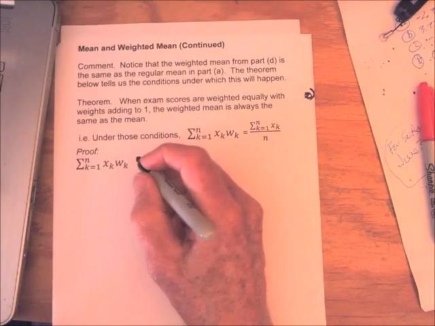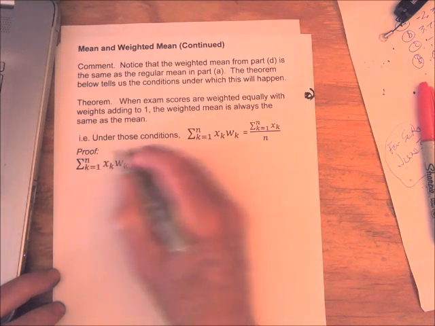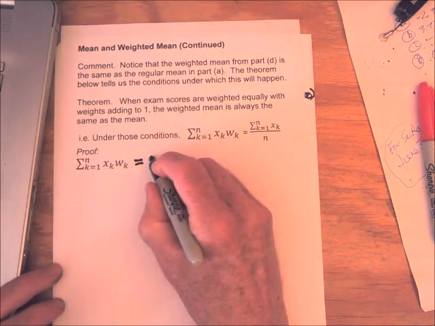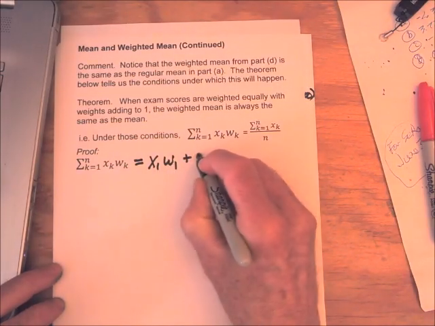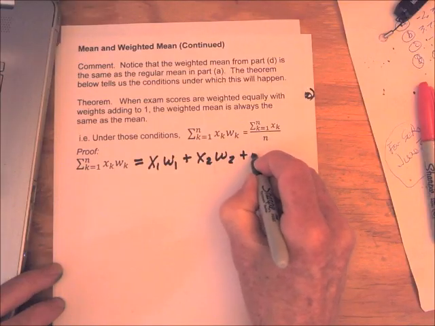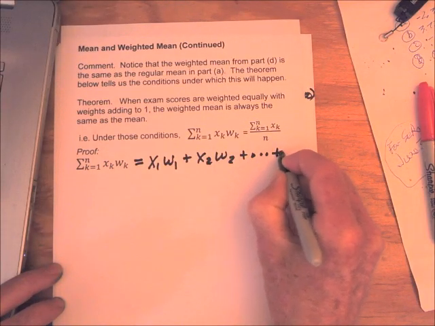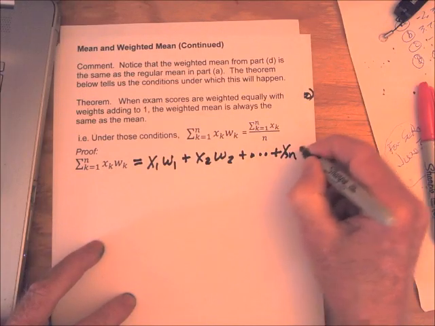Okay, so the summation as k goes from 1 to n of xk wk was the first exam times its weight, plus second exam times its weight, plus etc. The 3 dots mean etc. Plus the last exam times its weight.